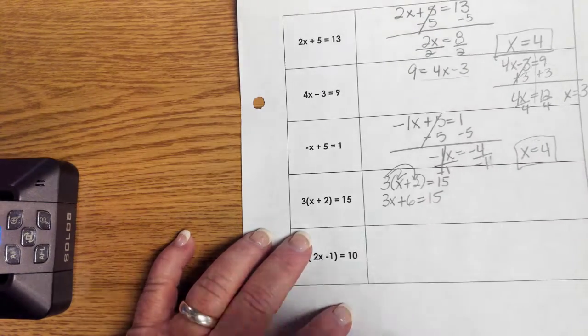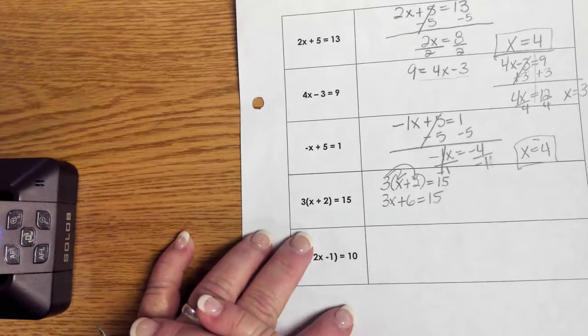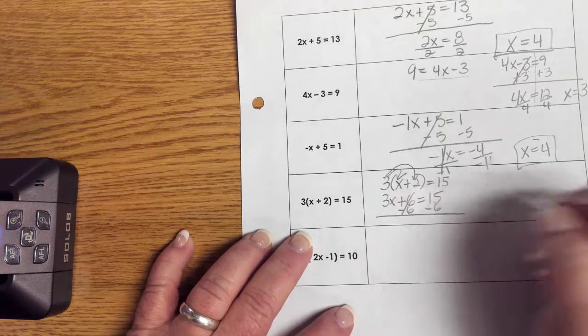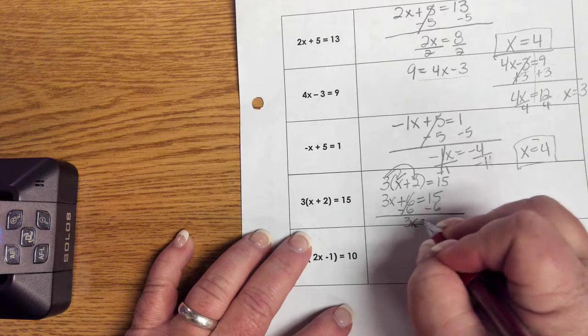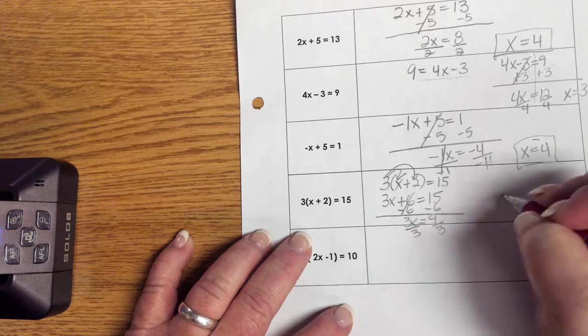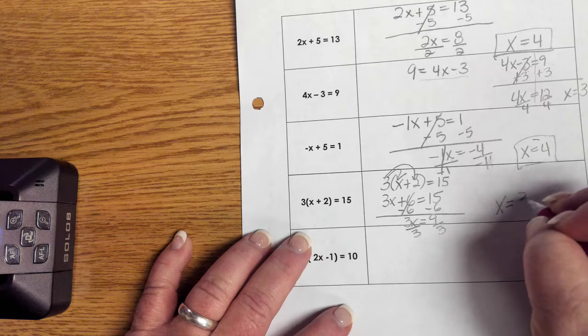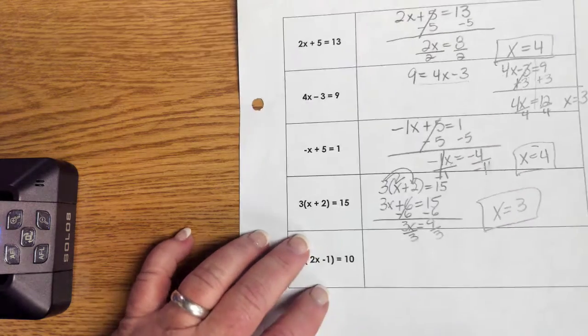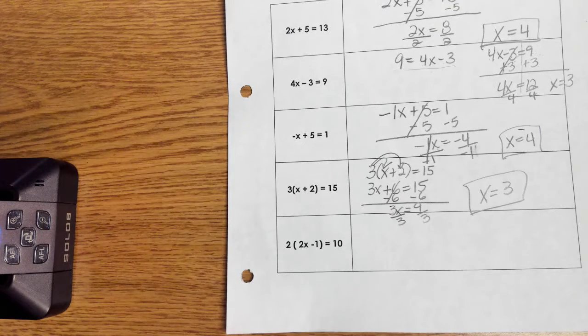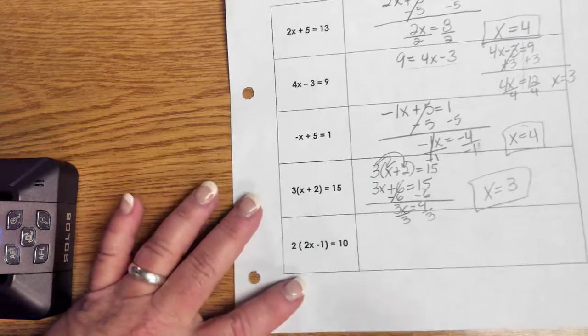Now we're just back to where we were before with the equation. Pretty simple, right? Okay, so subtract 6 from both sides, and I end up with 3x is equal to 9. Divide by 3, and I get x is equal to 3. And if you'll box your answers on your paper, I will be very happy. Okay? All right? Piece of cake, right? So, next one's the same thing.